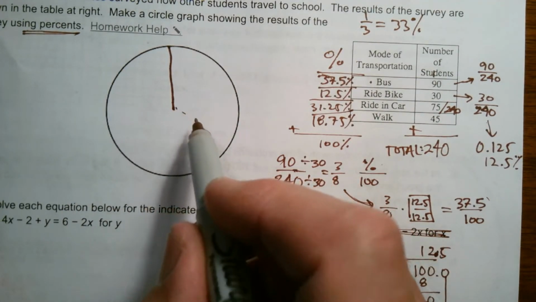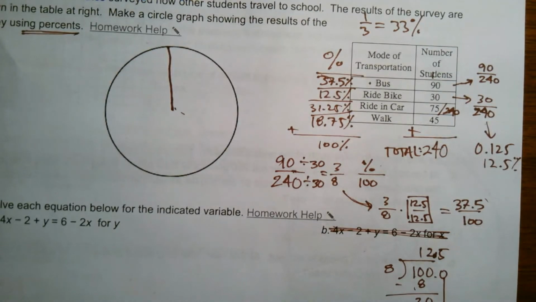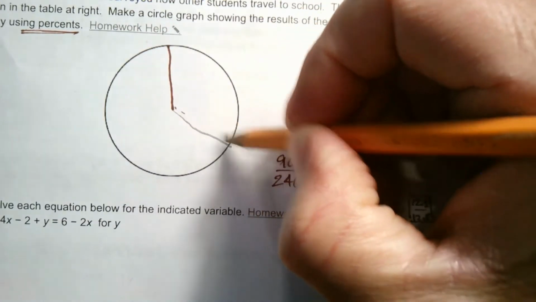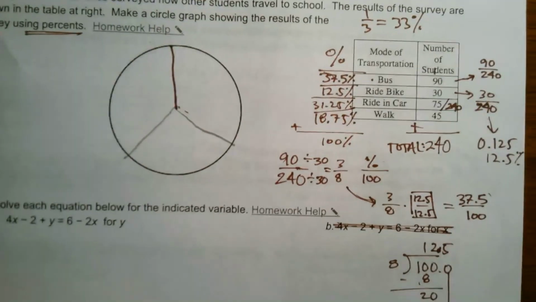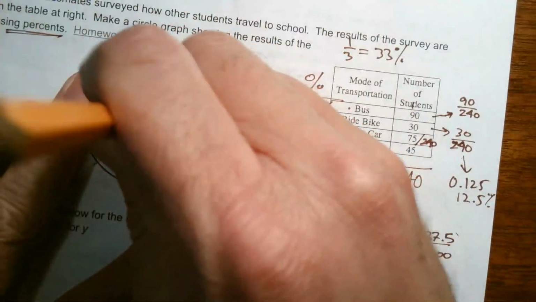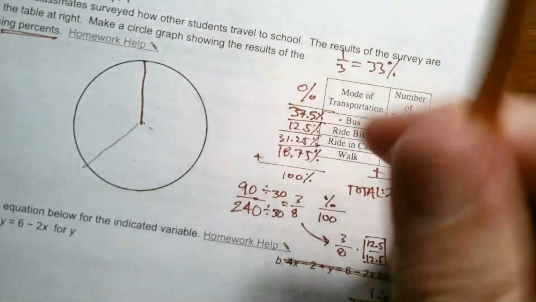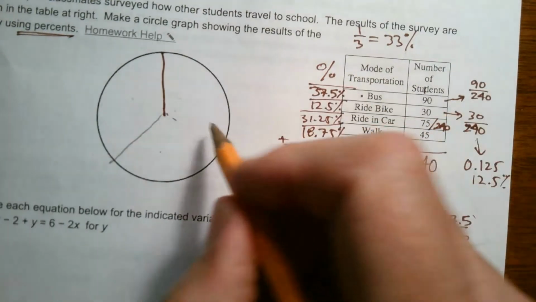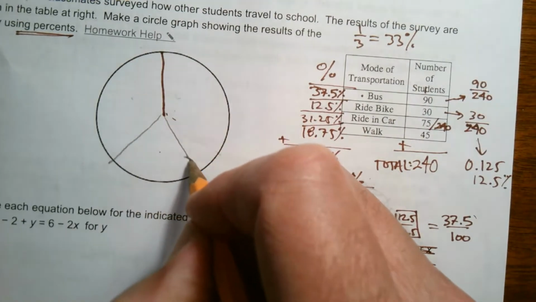Let me use a pencil so I can erase and show you what I mean. If I cut it up in thirds, 1/3, 1/3, 1/3, I'm going to estimate it to be a little bit bigger than a third, because 1/3 is 33%. So I'm going to bring it down just a tiny bit bigger.